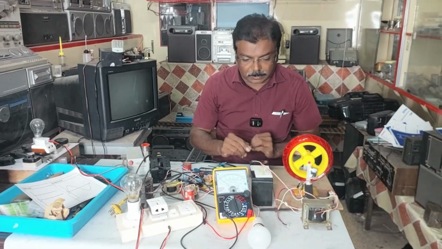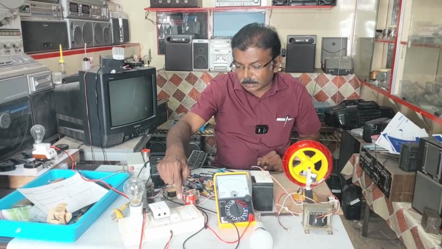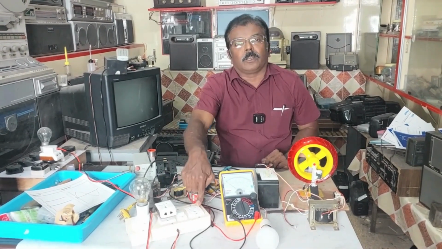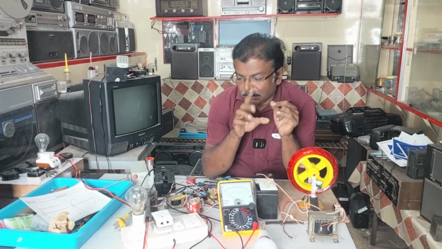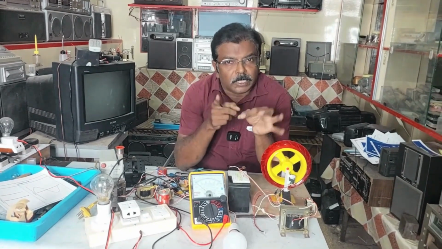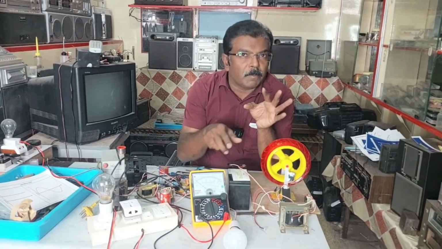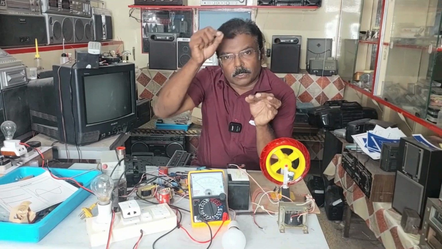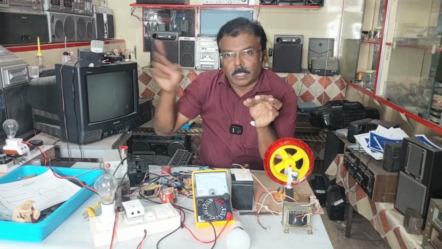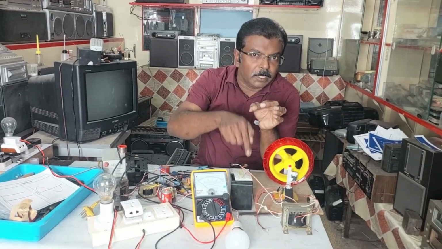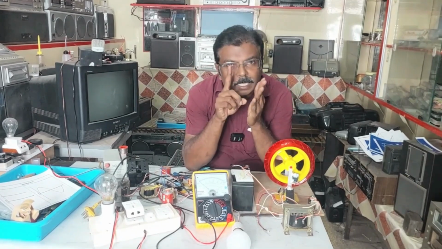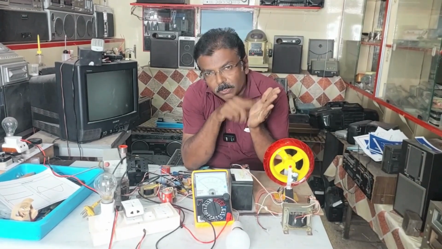Now, what is phase and what is neutral? In AC, both lines vary between positive and negative. But how do we identify them? At the power station, there are 3 phase lines and 1 neutral. The neutral line is connected to the ground. So in any location, the ground is partially neutral. That grounded line is always connected to the left side of the socket. So we can identify that the right side is phase and the left side is neutral.